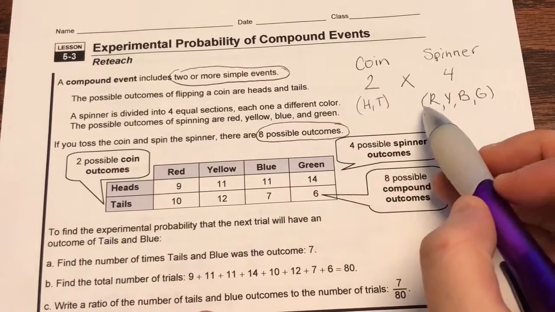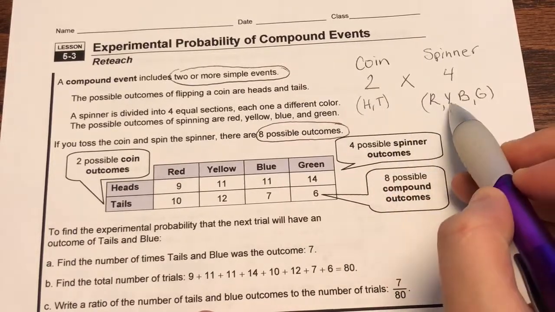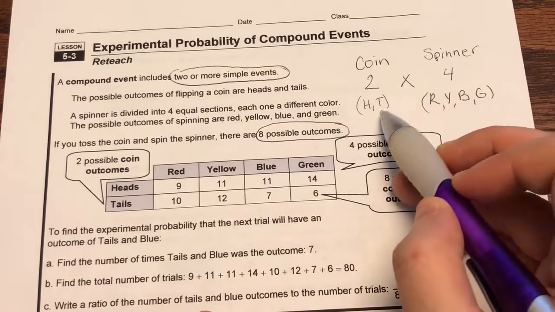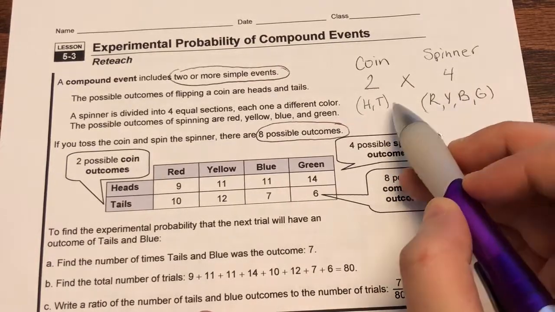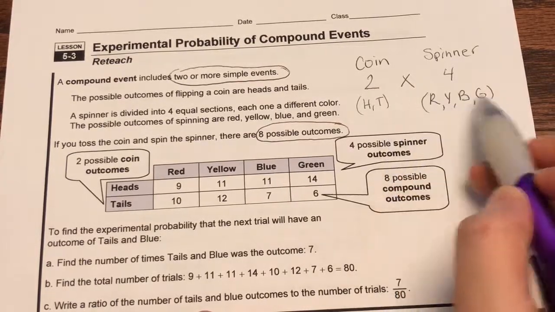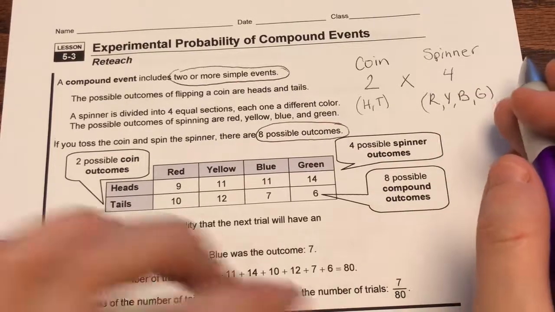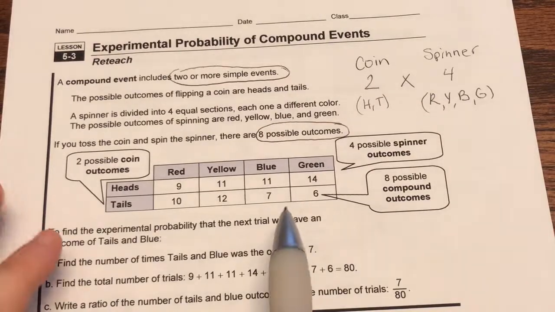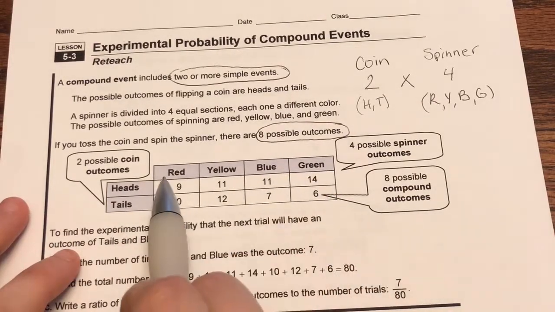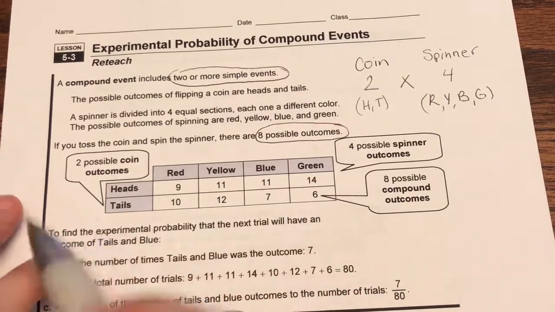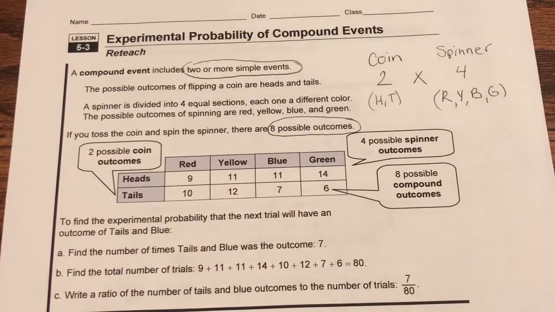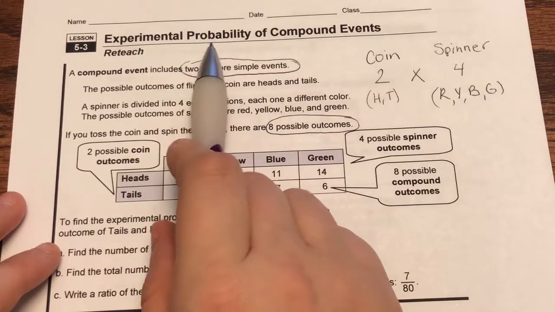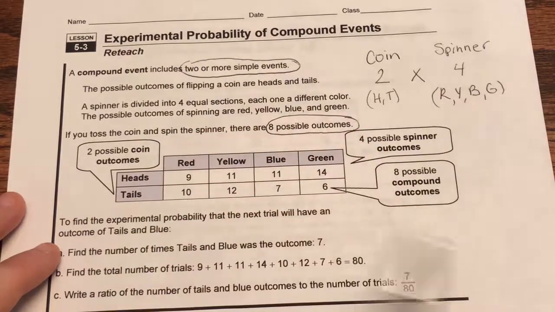So I could have a heads and a red, a heads and a yellow, a heads and a blue, a heads and a green. Then I could have a tails and a red, tails and a yellow, tails and blue, and then tails and green. Those are all my different outcomes that I can have. Well, what we're doing today is we're putting all those different outcomes on a table, and we have done an experiment so many times, all right? So that's why it's experimental probability of compound events.